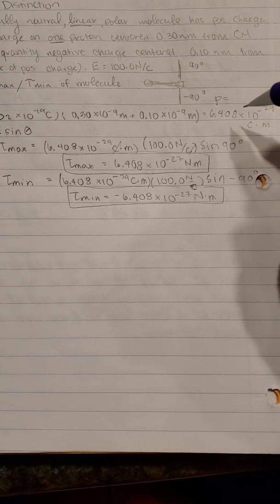So you find your dipole, and then you multiply it by your electric field, and you have to take the angle in between, so sine 90, and then sine negative 90 for the minimum. And so there you go.